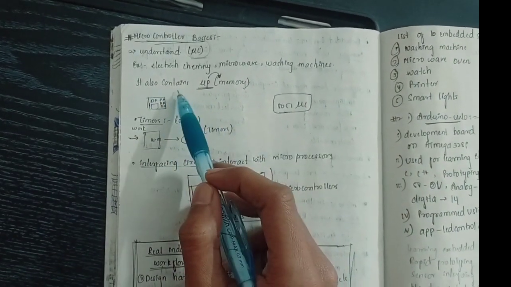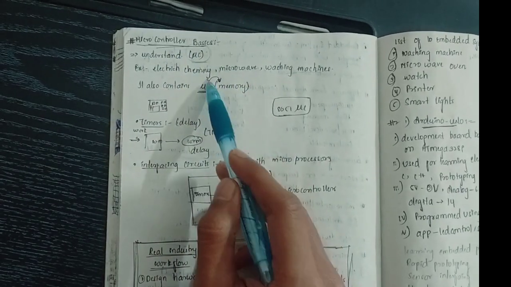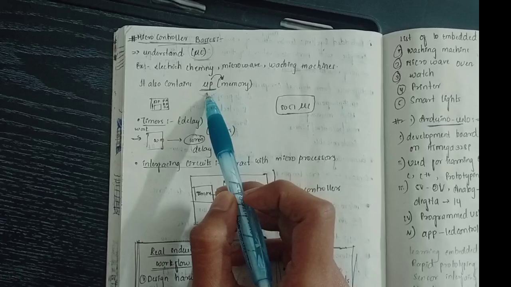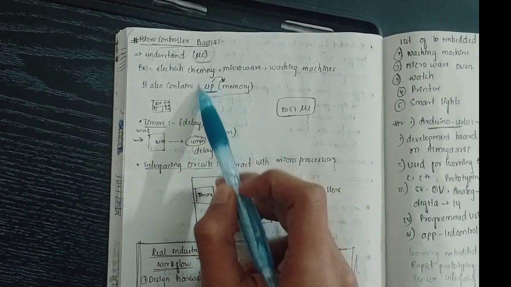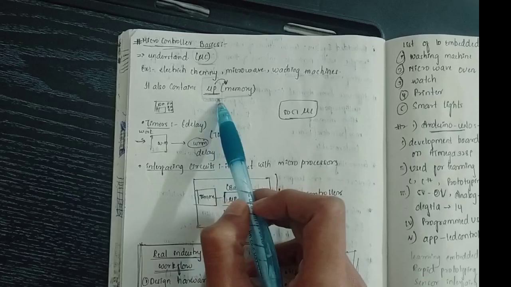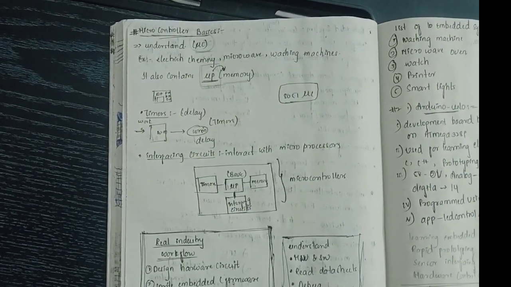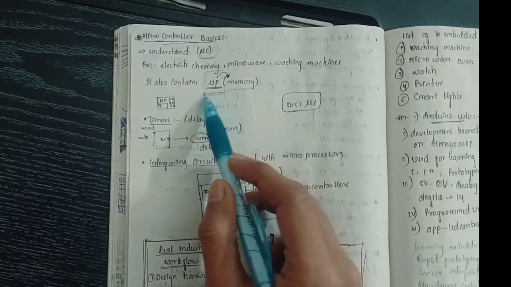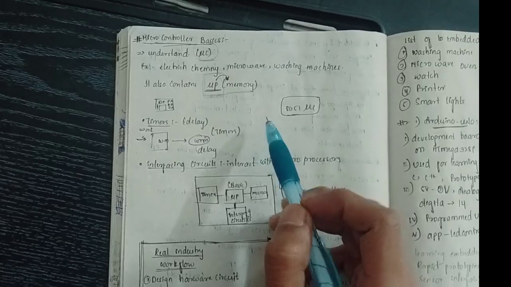A microcontroller also consists of a microprocessor, which also has a little memory. These microprocessors are not the standard microprocessors used in separate systems. These microprocessors are part of microcontrollers.